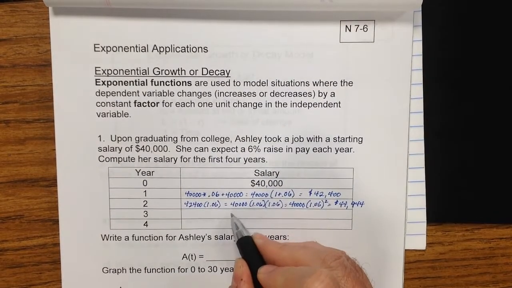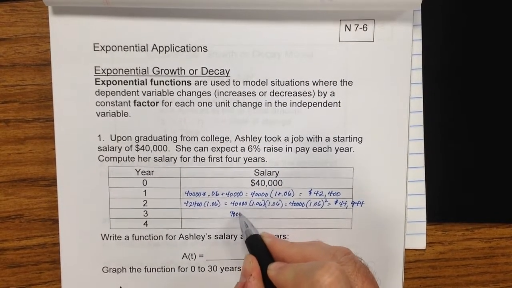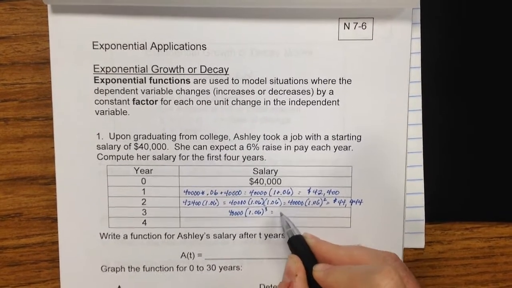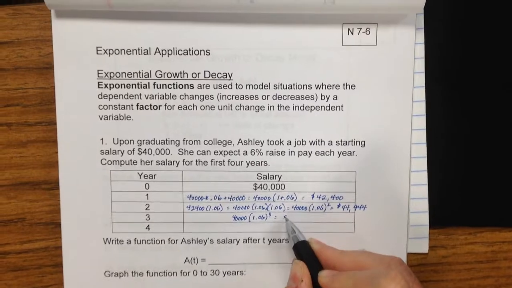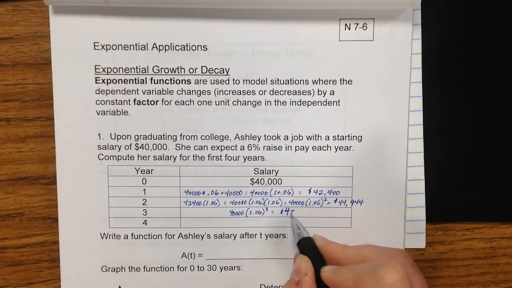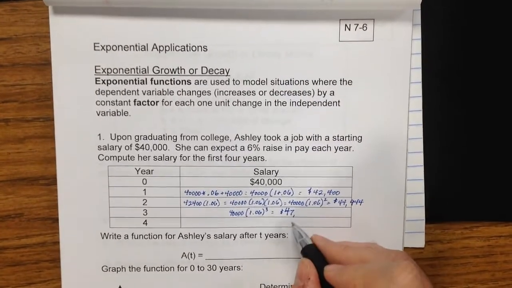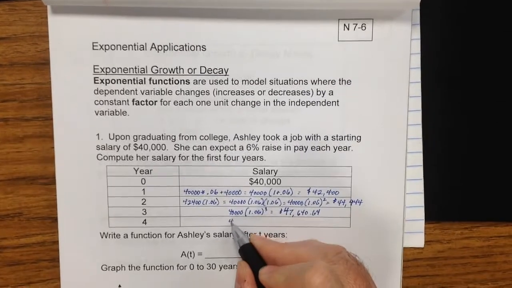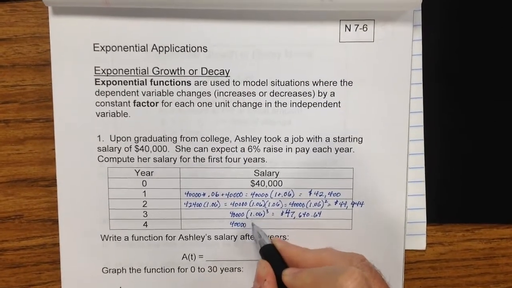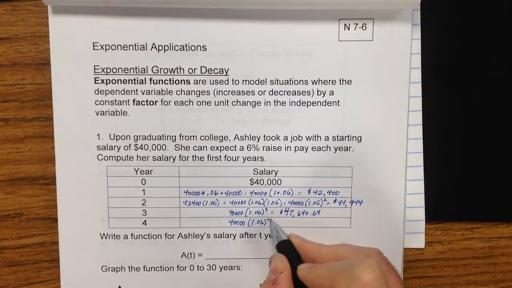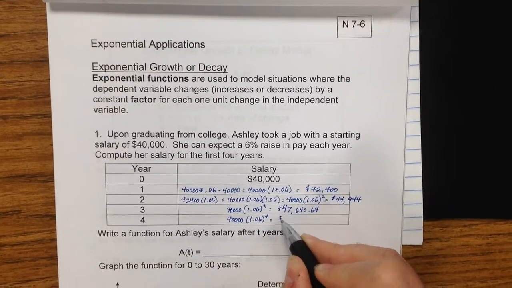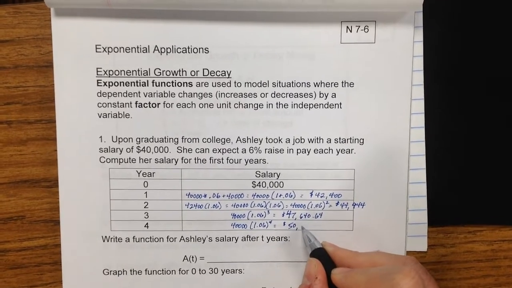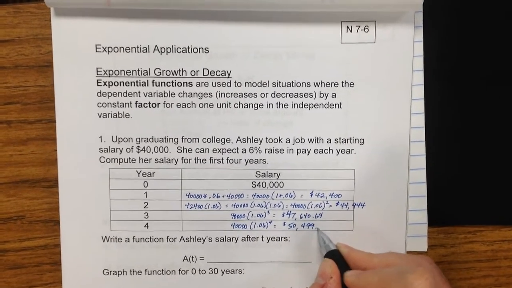Into the third year then, we'll have 40,000 times, I hope you see the pattern here, 1.06 to the third. And that gives us $47,640.64. And then at the end of the fourth year, 40,000 times 1.06 to the fourth. And this one we're going to round to the nearest penny since we're talking about money. $50,499.08.